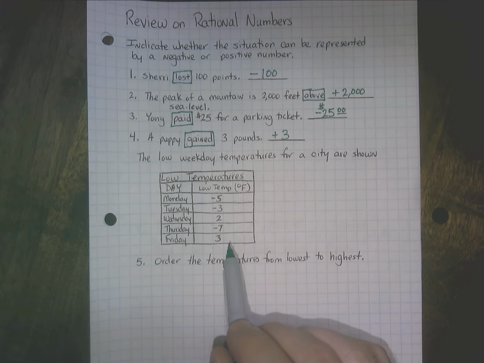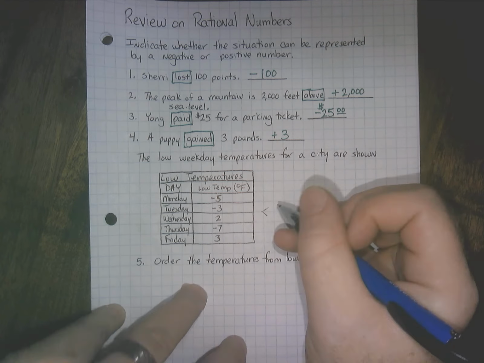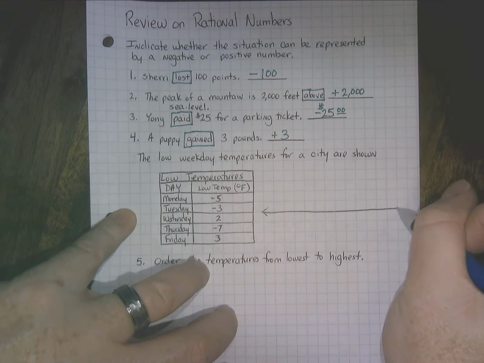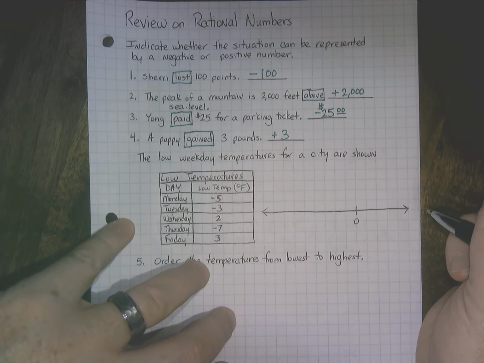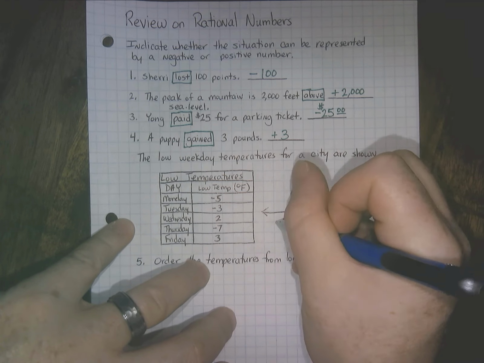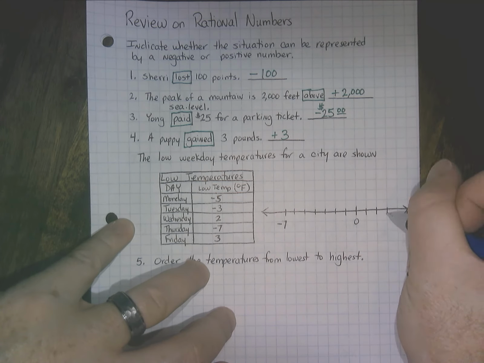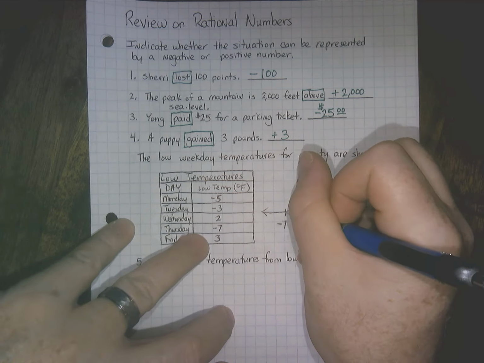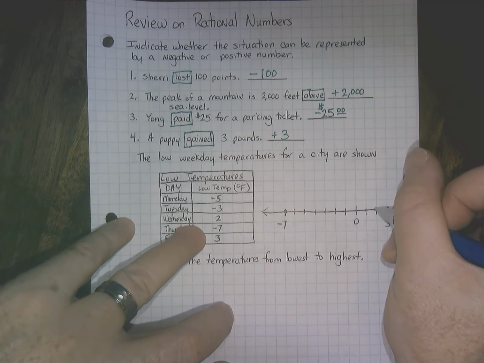If we were to order this from lowest to highest, you've got 2 different ways that you can order that. You can use a number line that goes from left to right. This is a horizontal number line. You can put maybe 0 here. 1, 2, 3, 4, 5, 6, 7. -7 goes right here. 1, 2, 3 goes here. So we've got -7. We've got 3. We've got 2. And this is -3. And this is -5.